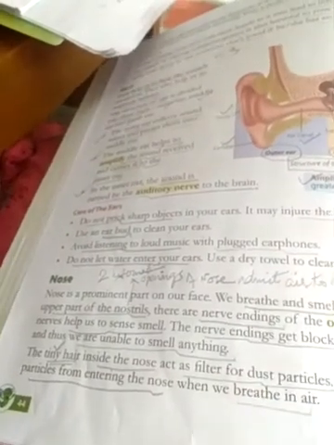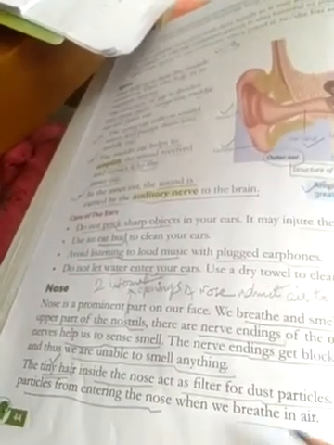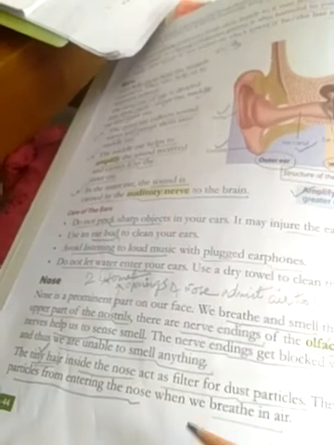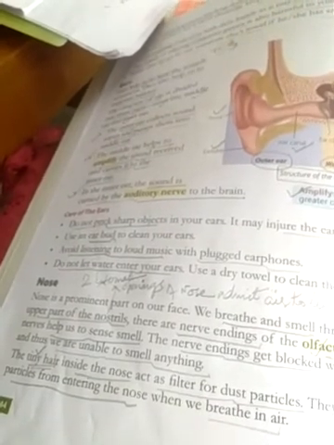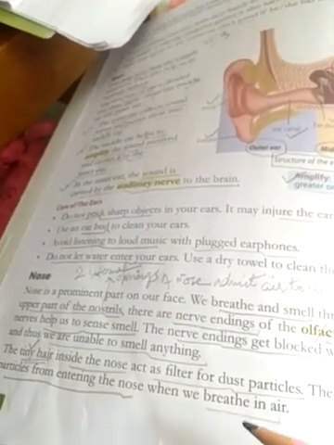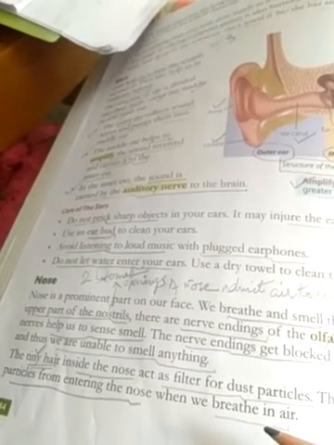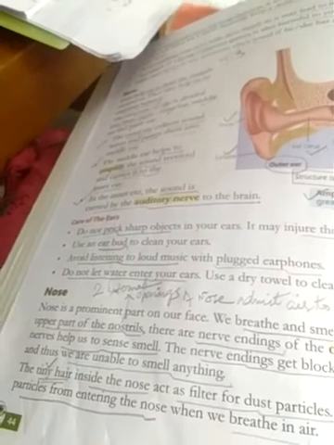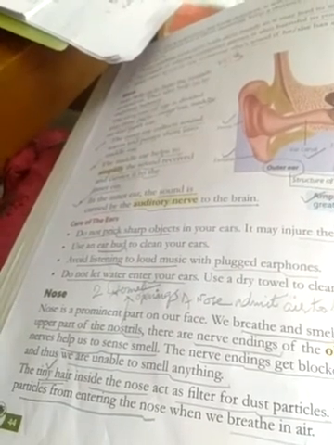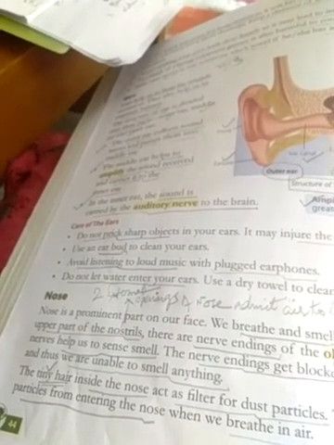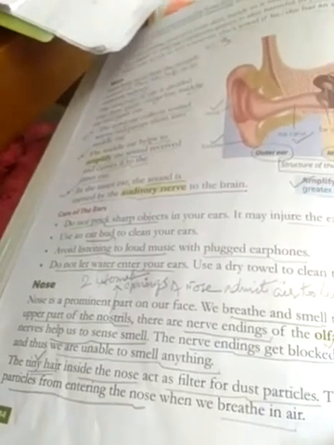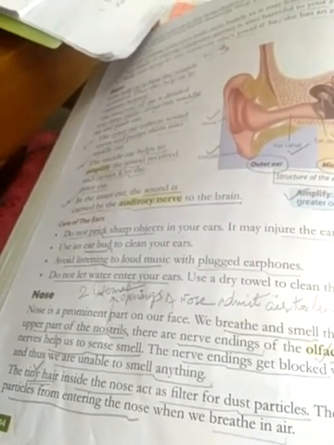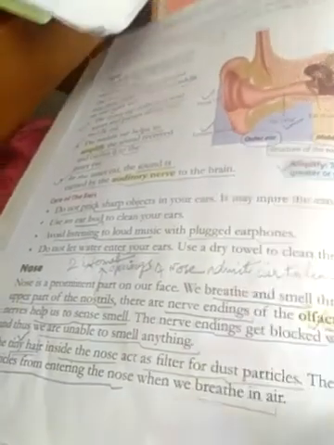And in the nose, the tiny hair inside act as a filter for dust particles. That means in the internal structure of the nose, tiny hair-like structures are present, and they mainly act as a filter for the dust particles.